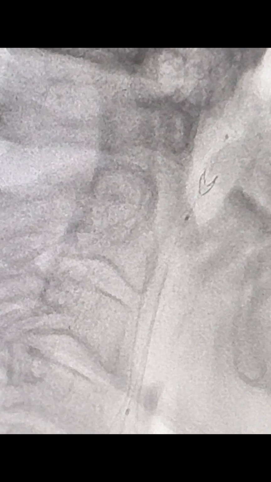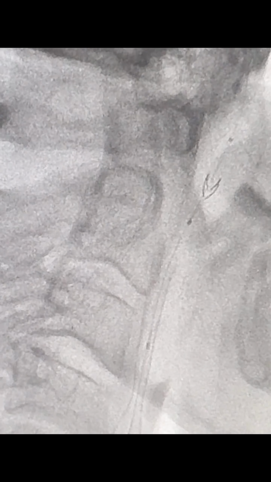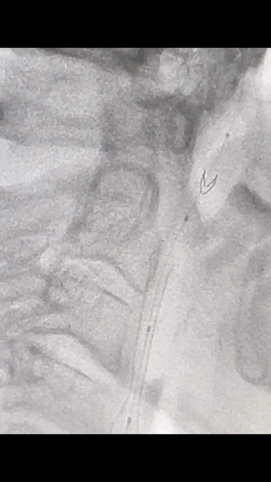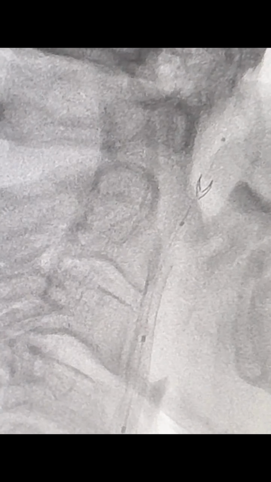across the same lumen. The balloon is coming. Yeah, this is the balloon which is across the constricted segment, and we are doing a very gentle angioplasty. So you can see the dilation of the stent. Now the stent is well dilated, and we can see the flow to the intracranial circulation very well.